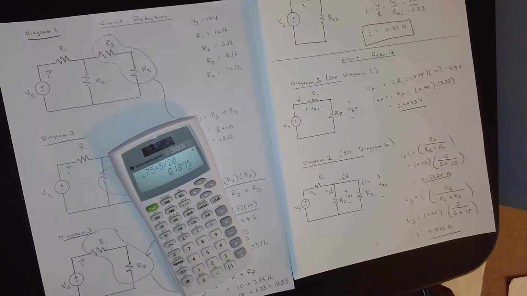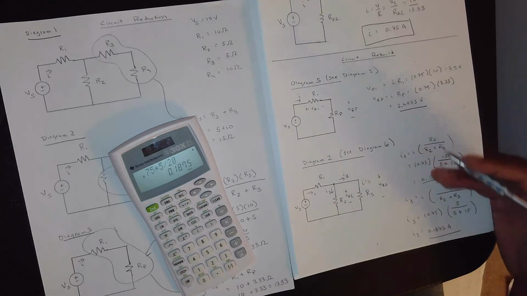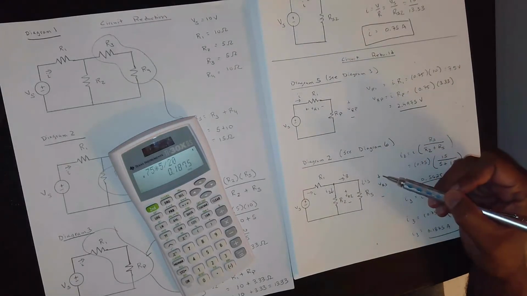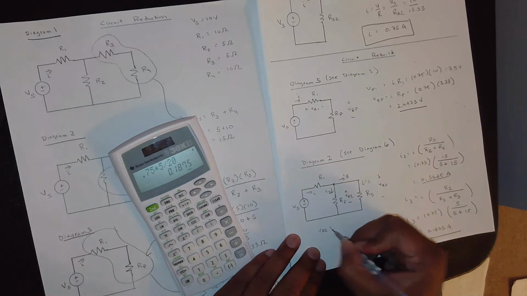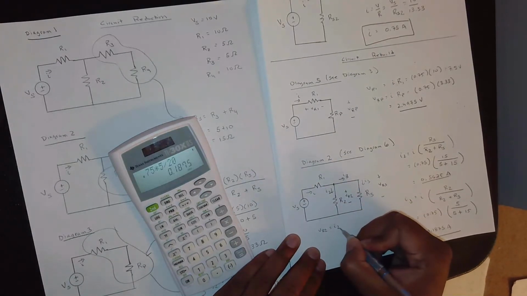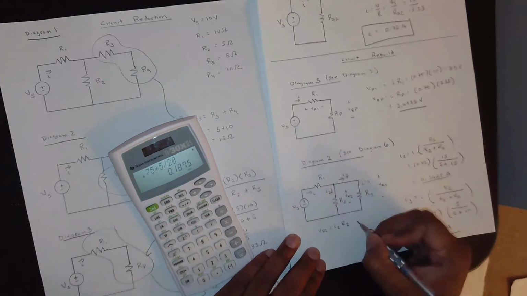Now, I need the voltage across all the circuits, right? So let's go ahead and solve for the VR2 and then VRS. So VR2 is I2R2. Okay? And that is what?